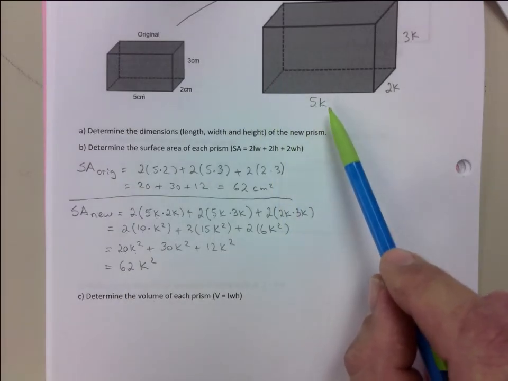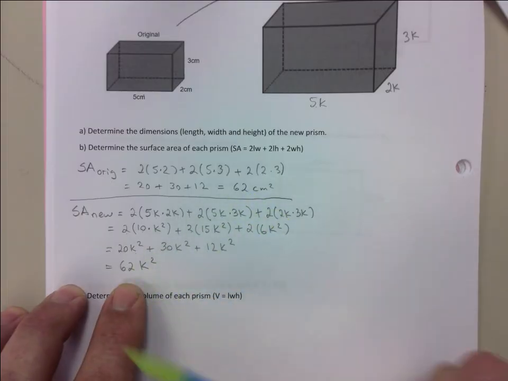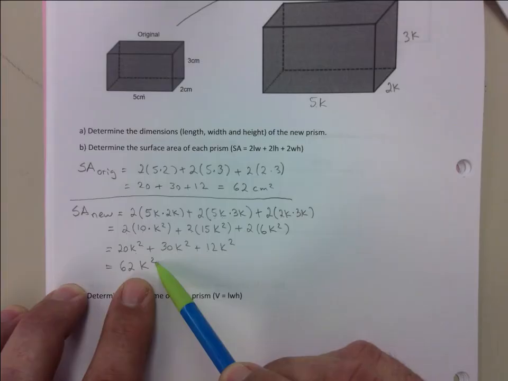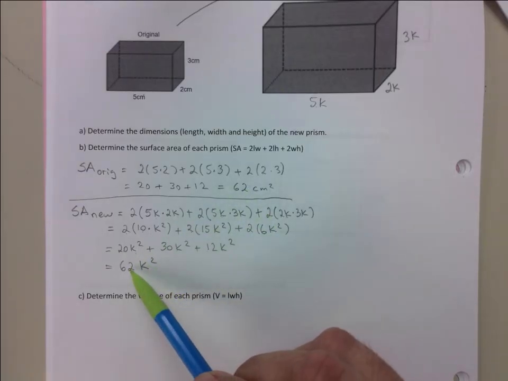But you cannot say that the areas will just be 2 times larger. It will be k squared times larger. What's 2 squared? 4. So the new area is actually going to be 4 times larger.